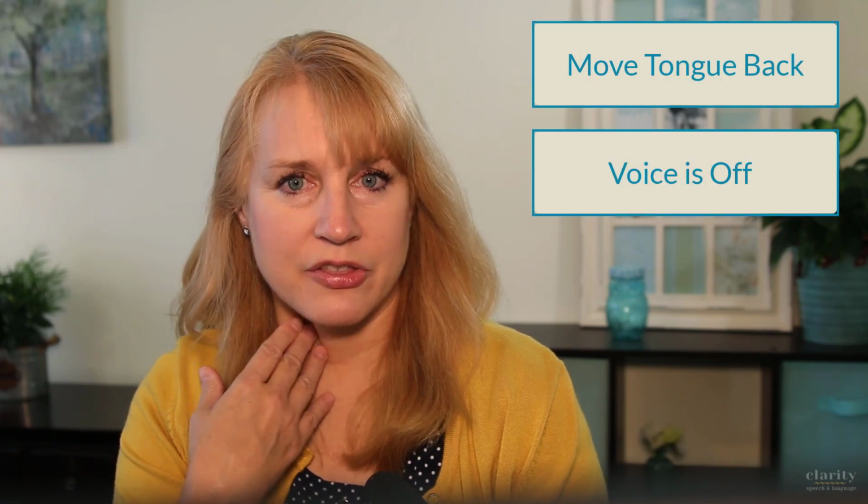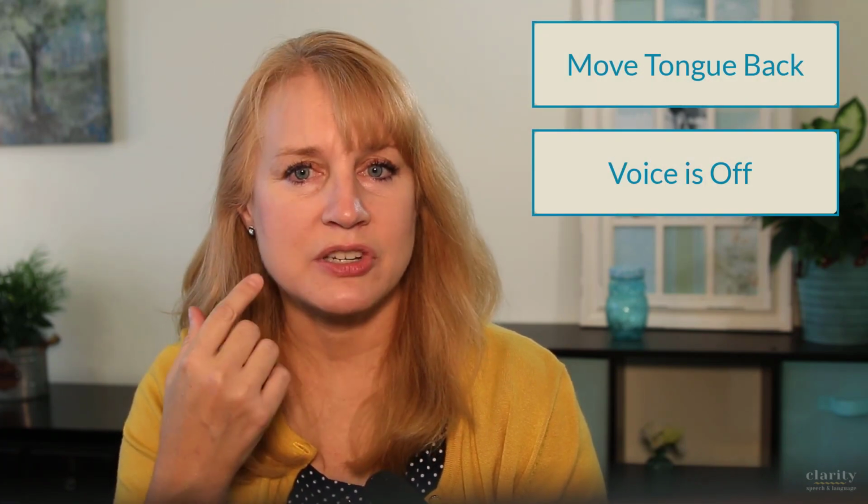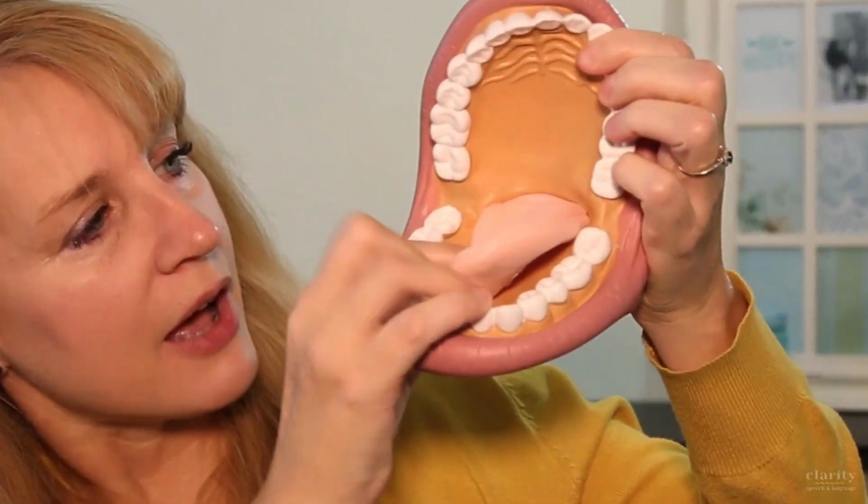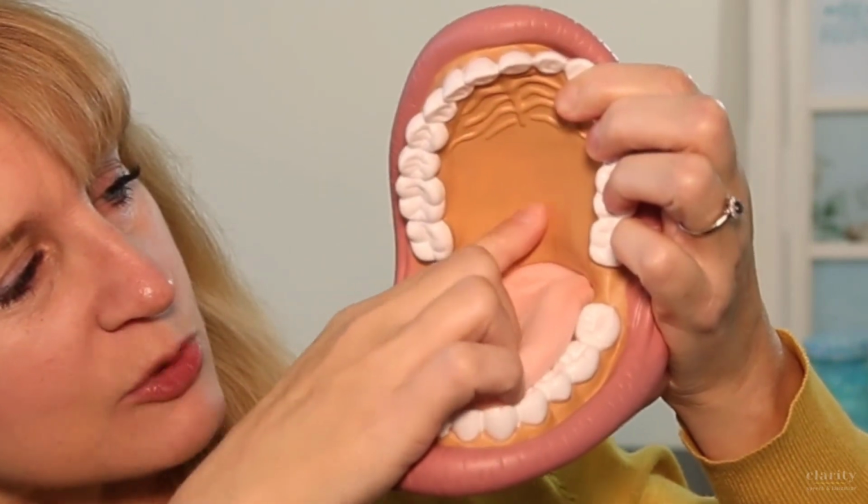The K sound, which is also the hard C sound, is sometimes pronounced by children as T. Your child may say tat instead of cat or tight instead of kite. The K sound is produced in the back of the mouth when the back of the tongue pushes off against the very back top of your mouth. So, for instance, here's your mouth. K is produced way back here.